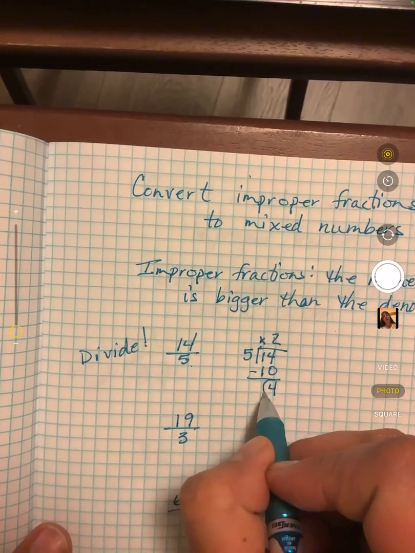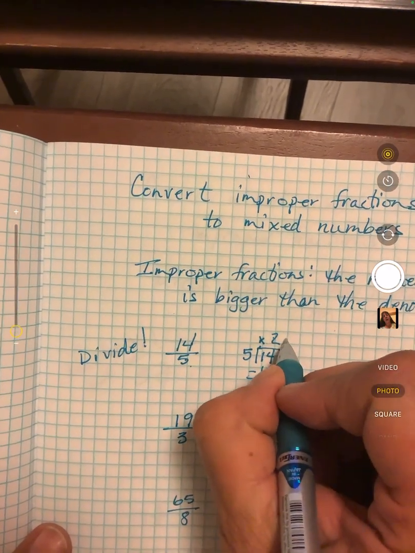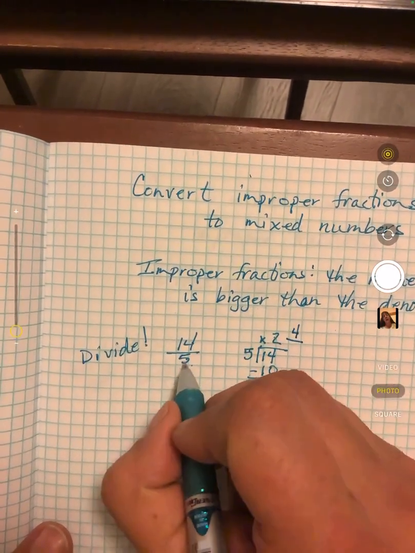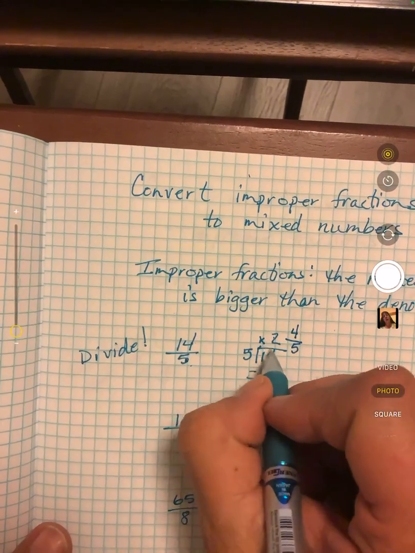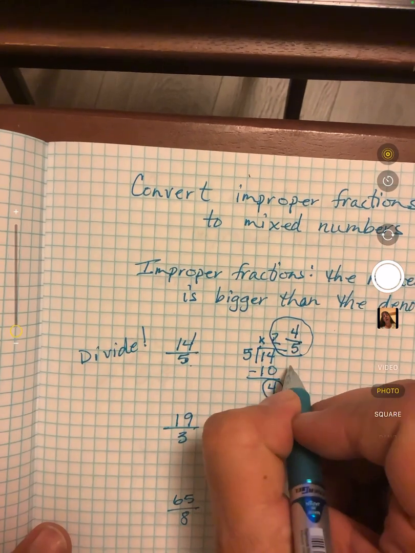Now we take this and we're going to make a fraction. So we put a fraction bar right there. We put the 4 on top. The 5 is on the bottom. This is a mixed number. A mixed number has a whole number with a fraction.